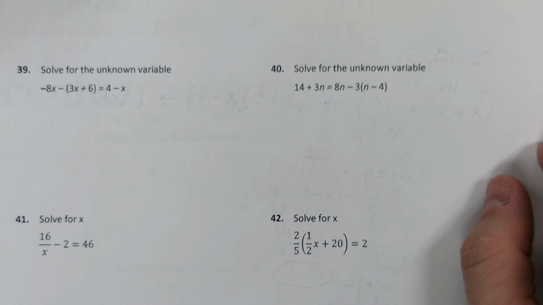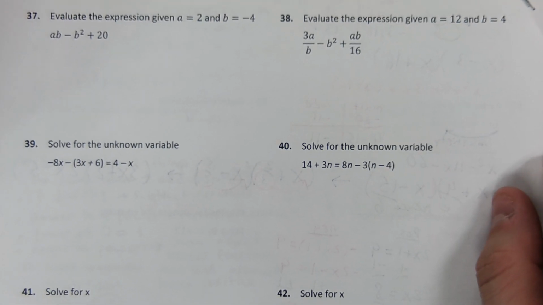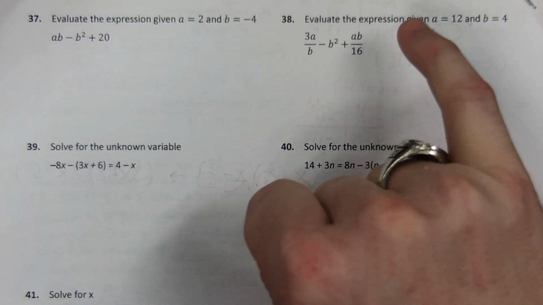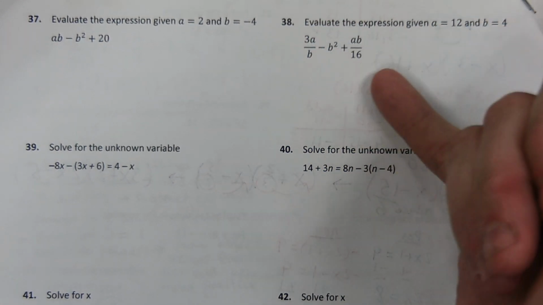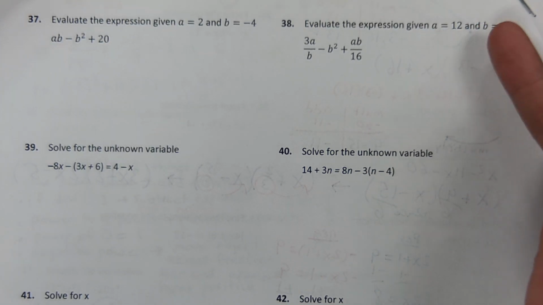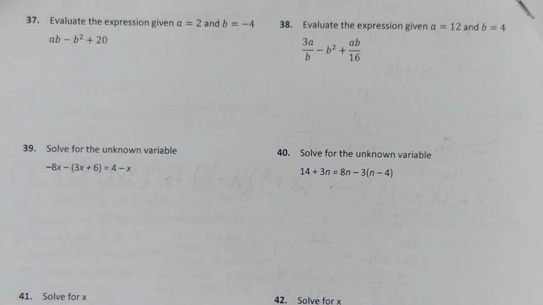I think I'm going to do number 38 because, eek, fractions, right? Big old scary fractions. It just says evaluate the expression. That means what does it equal? Not solve for anything. I told you what A and B are. Literally take A's value, B's value, substitute it in everywhere you should. And please, please, please always use parentheses when you substitute.